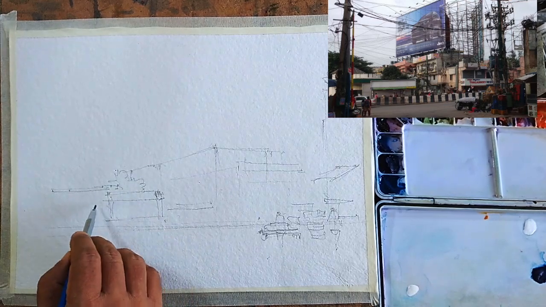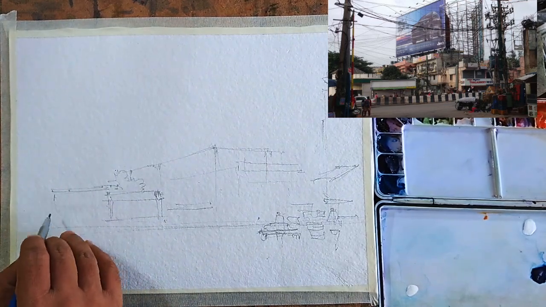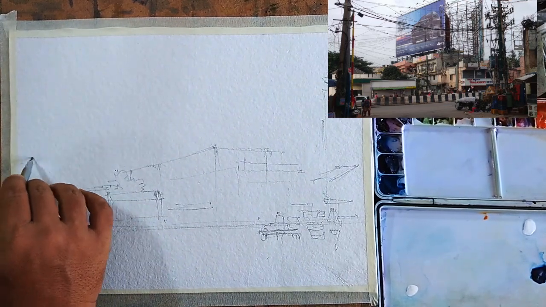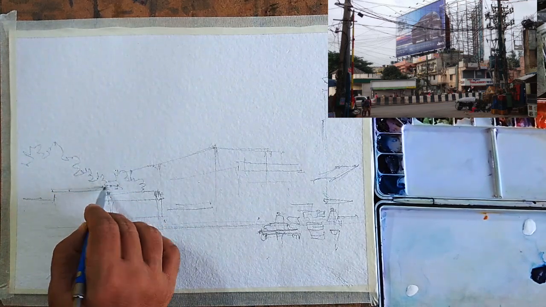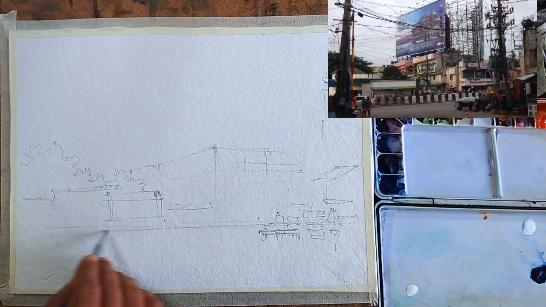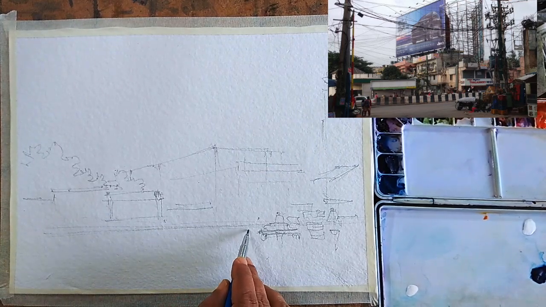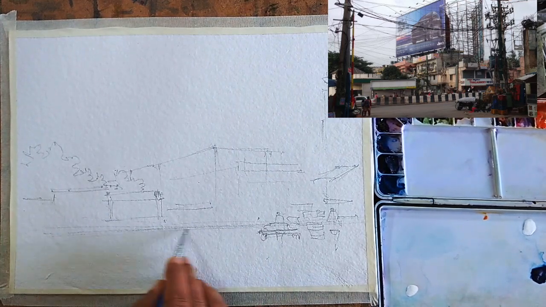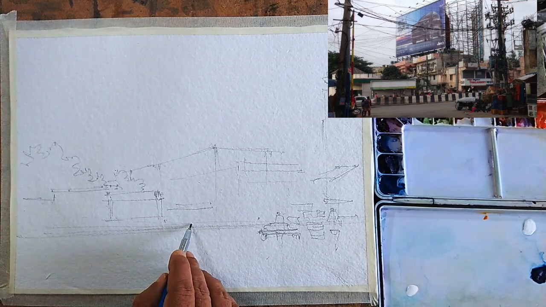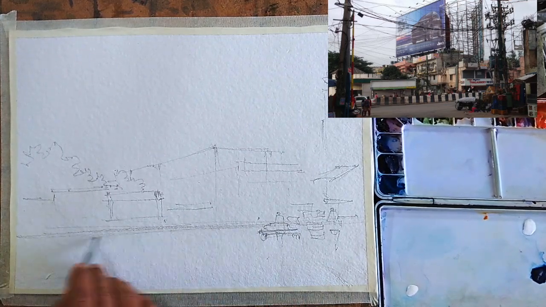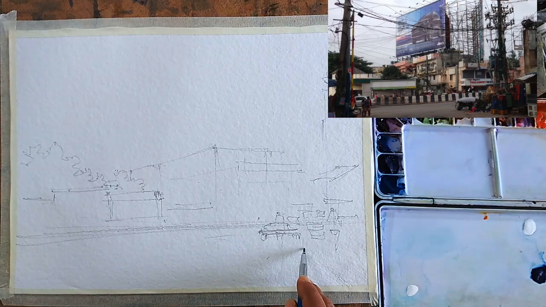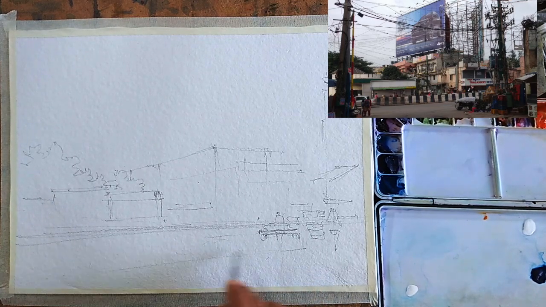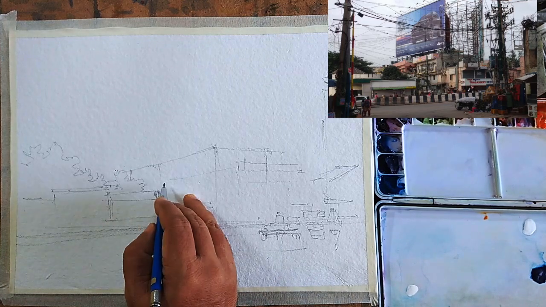Okay, some foliage here and some foliage here. Okay, and here you have some road. I don't know, I might give some shadows and other things here.